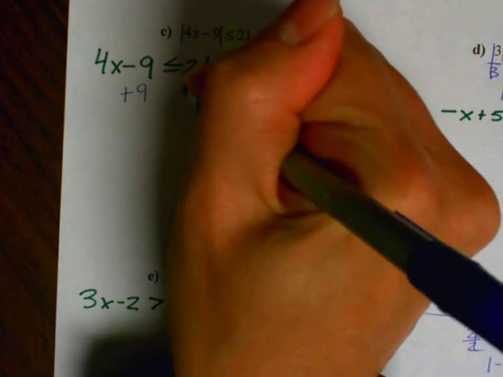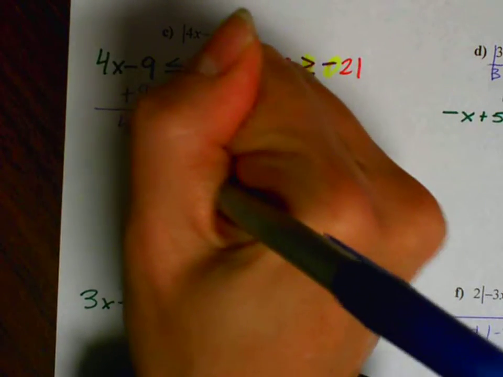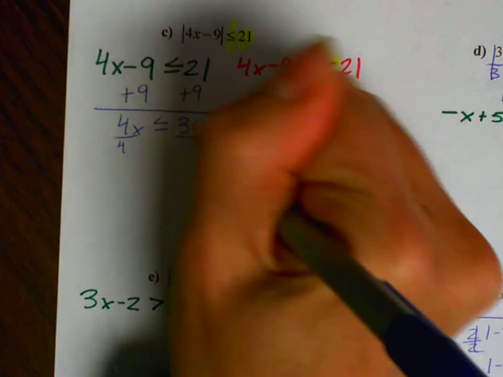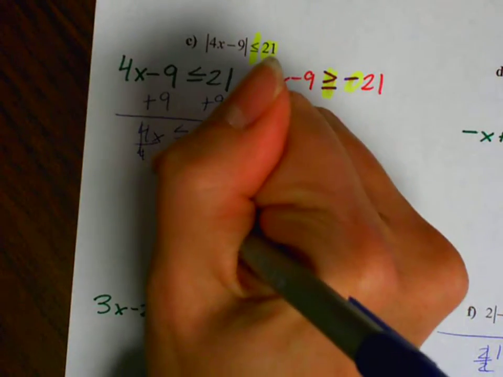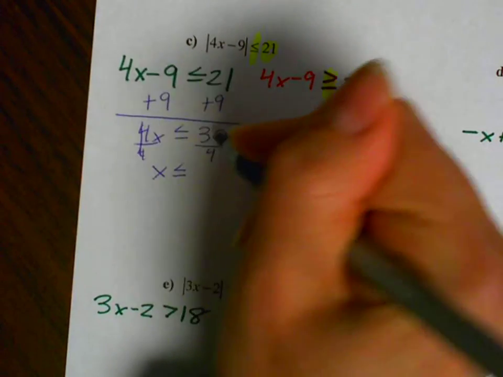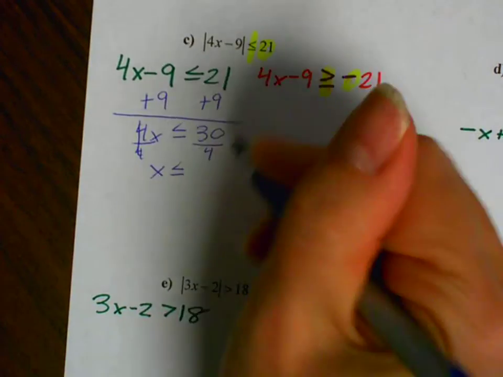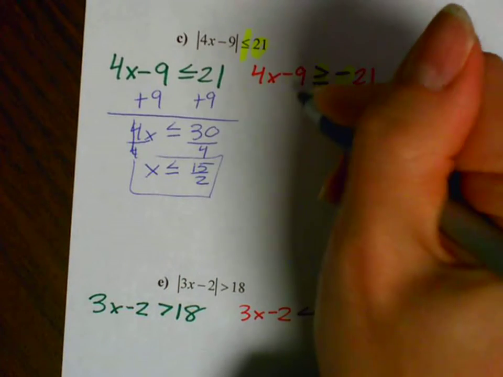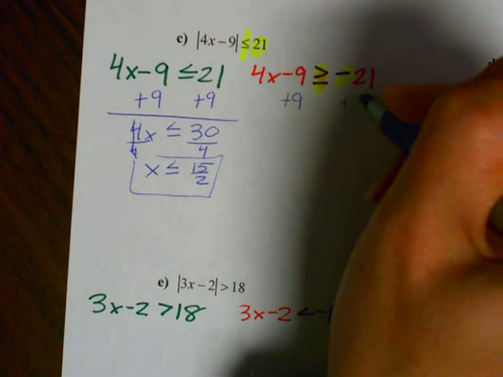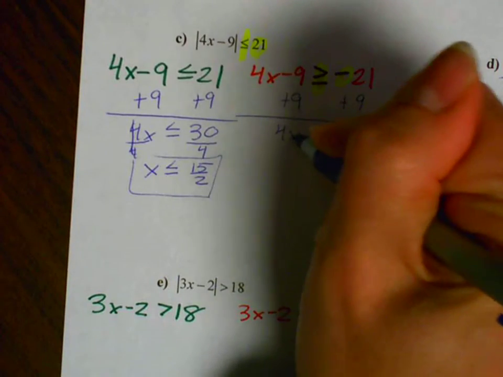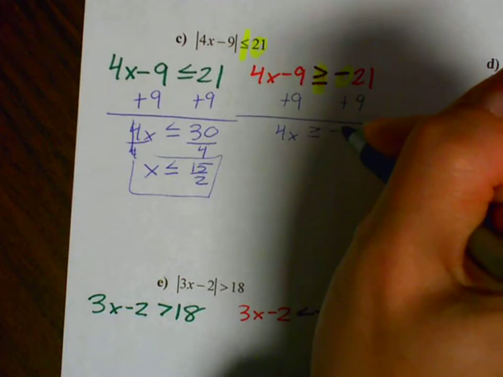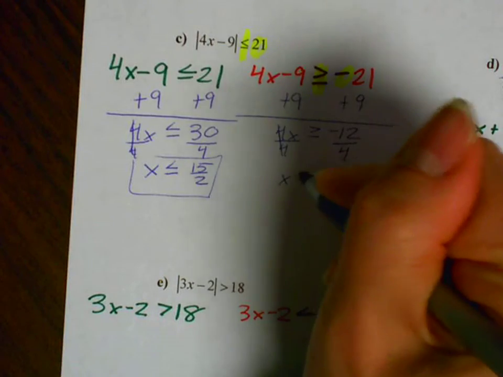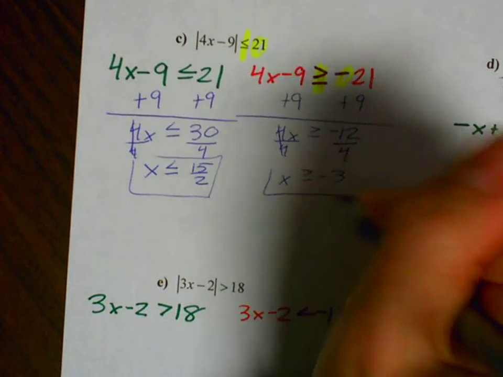So I'm going to do plus 9, plus 9. That gives me 4x is less than or equal to 30. Divide by 4, divide by 4. And I get x is less than or equal to, these are both even numbers, I can divide by 2, so I get 15 over 2. On this one, same thing, plus 9, plus 9. I get 4x is greater than or equal to negative 12. Divide by 4, and I get x is greater than or equal to negative 3.